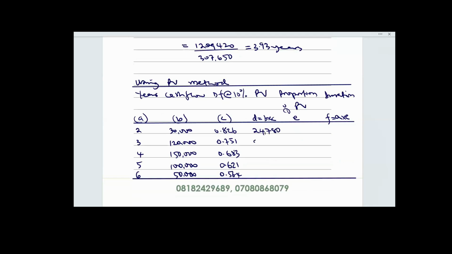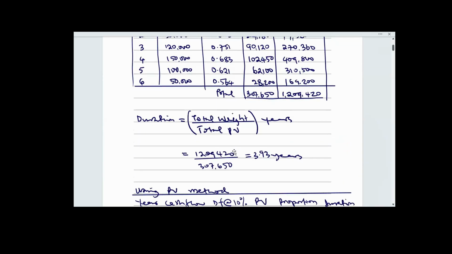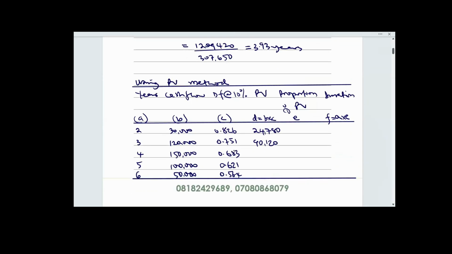Then we have 90,120, 102,450, 62,100, and 28,200, and we got the total present value to be 307,650. Then we need to find the proportion.